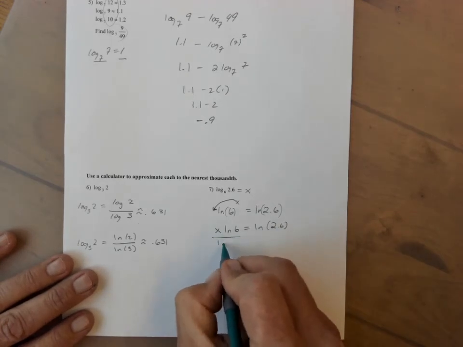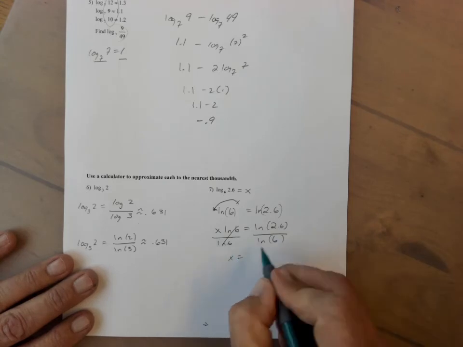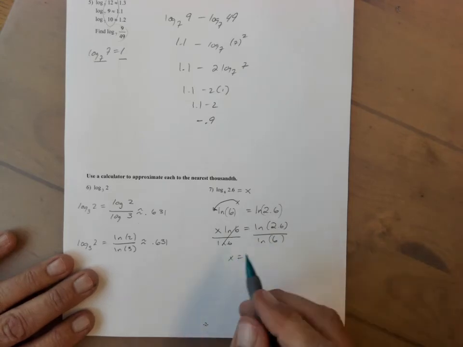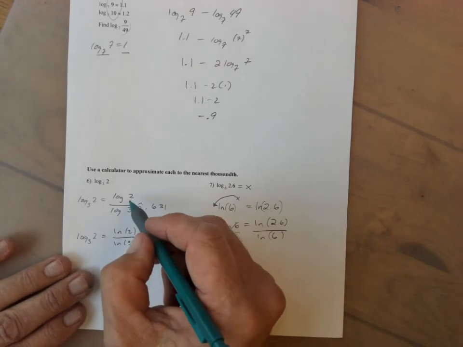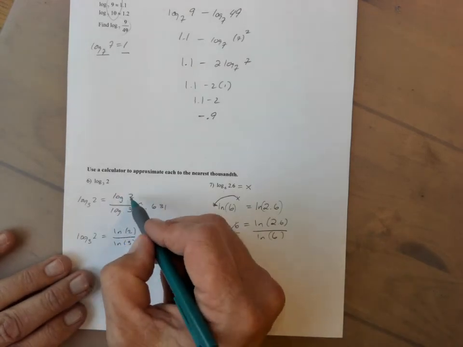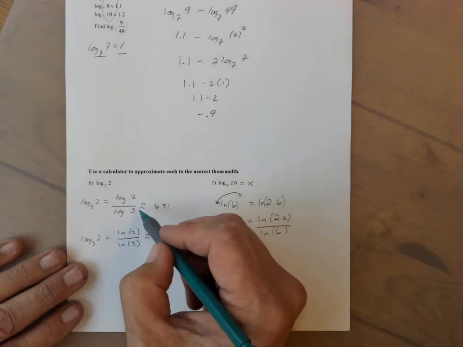Dividing both sides by the natural log of 6, that would equal x. And you can see in essence, we're just applying the change of base formula without having to worry specifically about the common mistake, which is which one goes in the numerator, which one goes in the denominator. And we commonly see students who flip it.